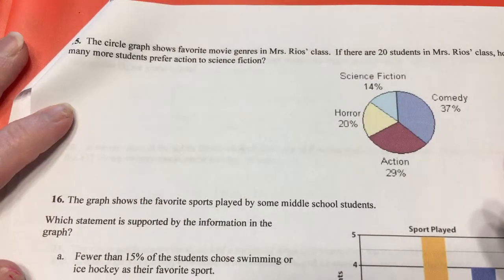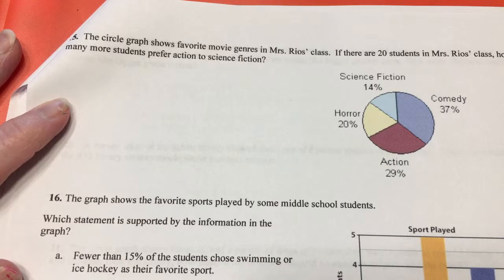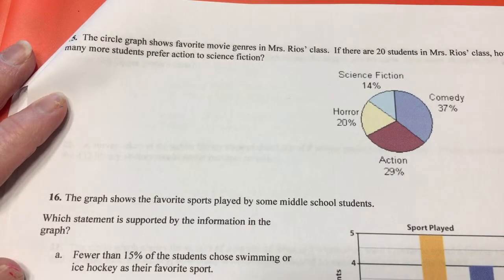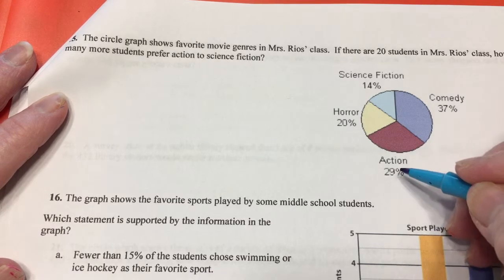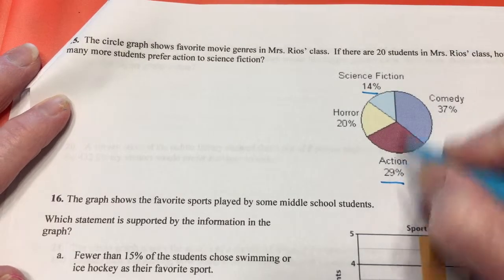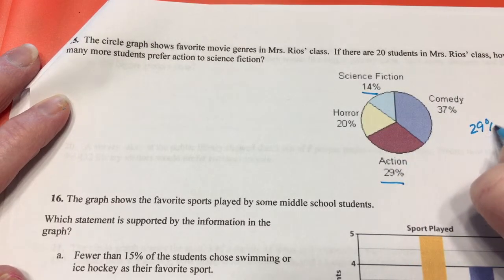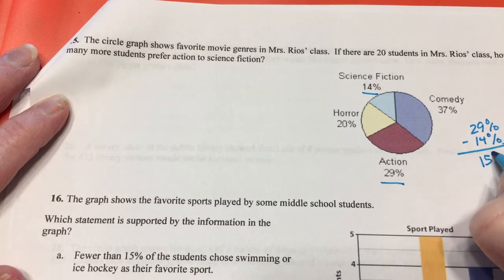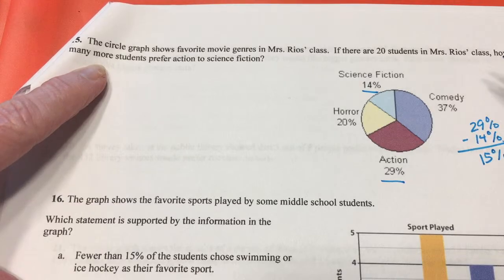Number 15, the circle graph shows favorite movie genres in Miss Rios' class. There are 20 students in Miss Rios' class. How many more students prefer action to science fiction? All right, so action was 29%. Science fiction was 14%. I want to know how many more. So if I do 29% minus 14%, then that gives me 15%. But I want to know how many students that is.